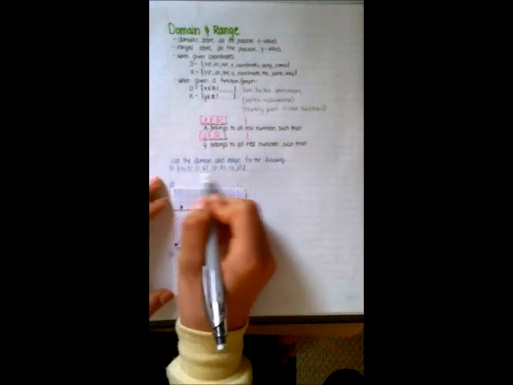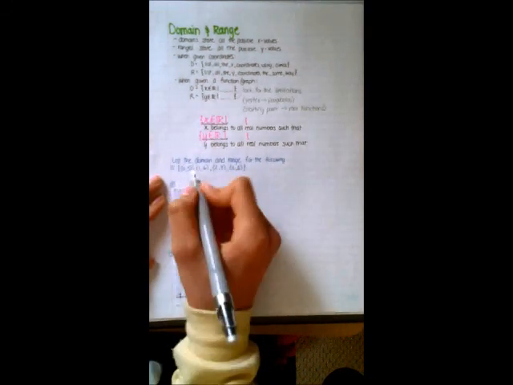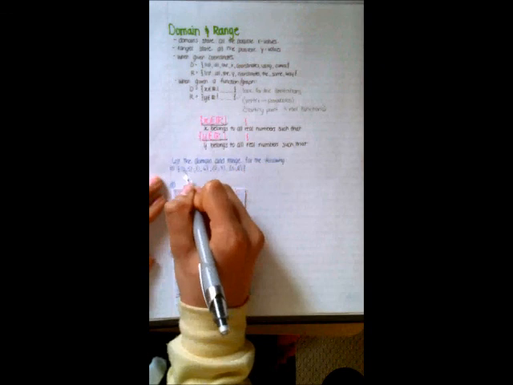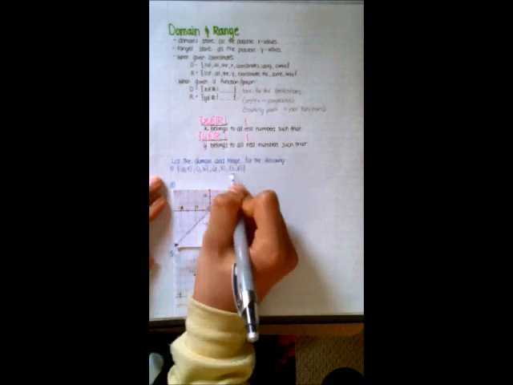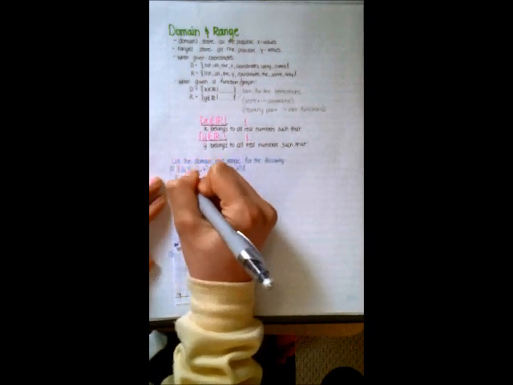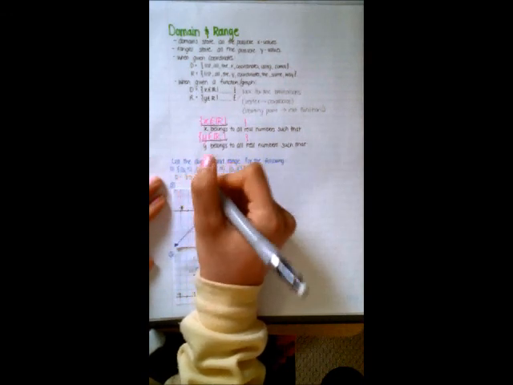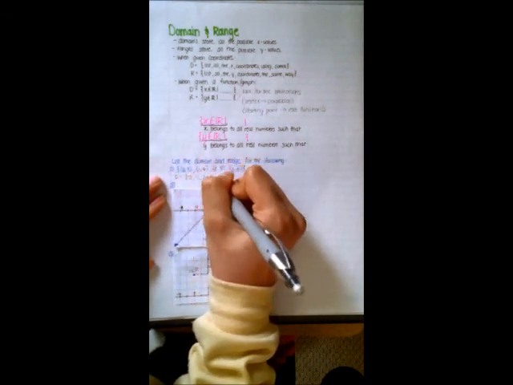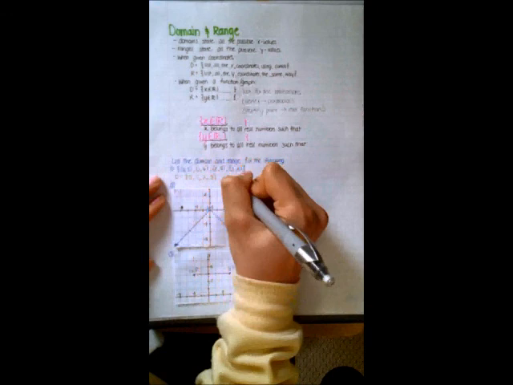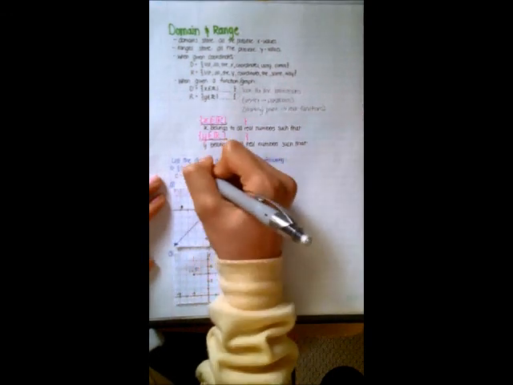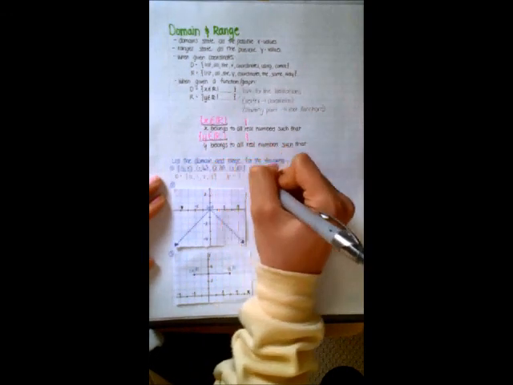We're given a bunch of coordinates here, and we're just going to look at the x values to list the domain. So the x values 0, 1, 2, 3, and we're going to put d equals 0, 1, 2, 3, and for the range we have 5, 6, 7, and 8.